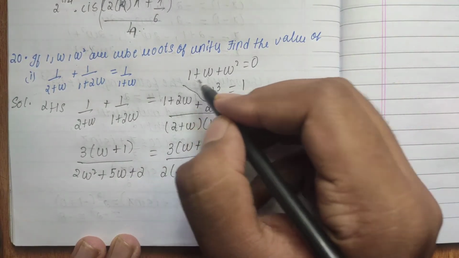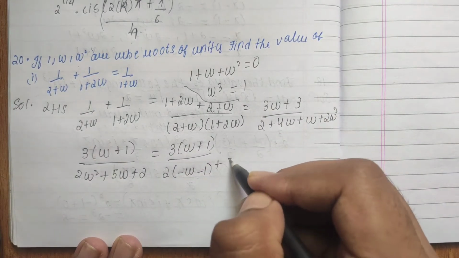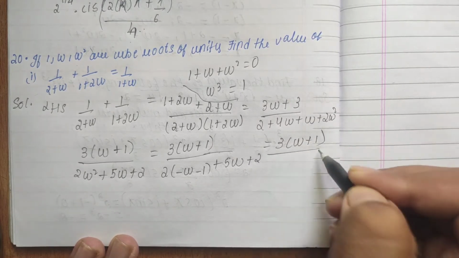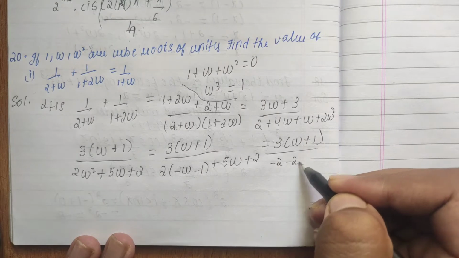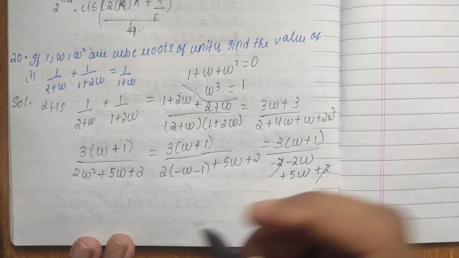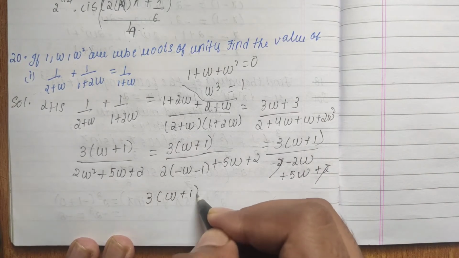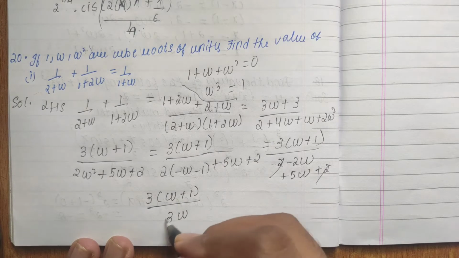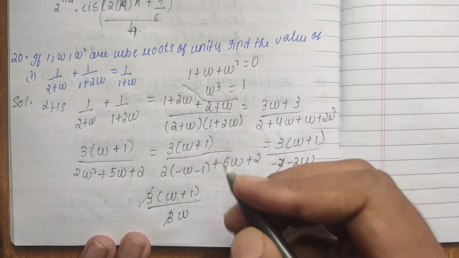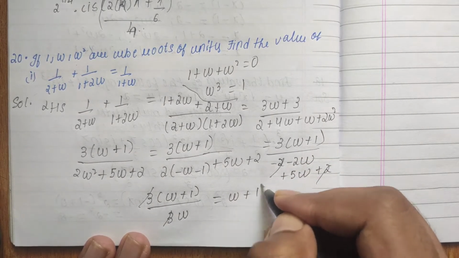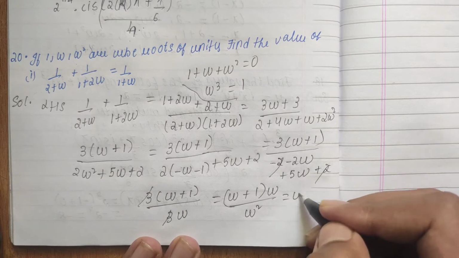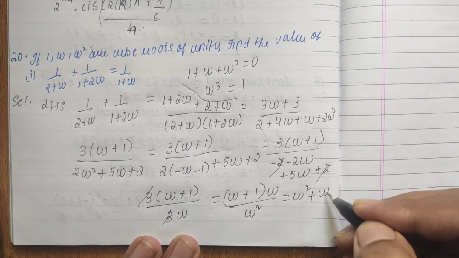Take this omega and 1 to RHS. So that's it. So this is 3 into omega plus 1 into minus 2 omega plus 5 omega plus 2. Minus 2 plus 2 gets cancelled. So 3 by omega plus 1 into 3 omega. 3 gets cancelled. Rationalize, multiply numerator and denominator with omega. That is omega plus 1 into omega by omega square. So this is omega, multiply inside, omega square plus omega by omega square.